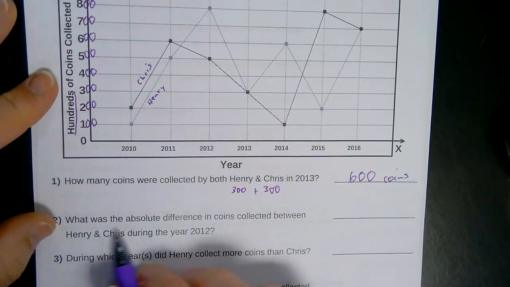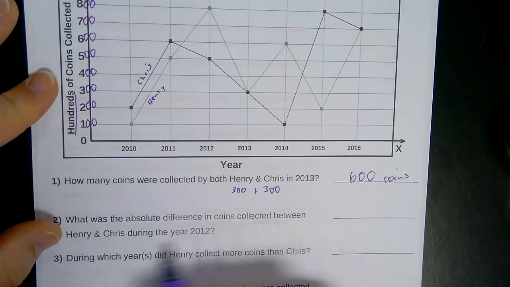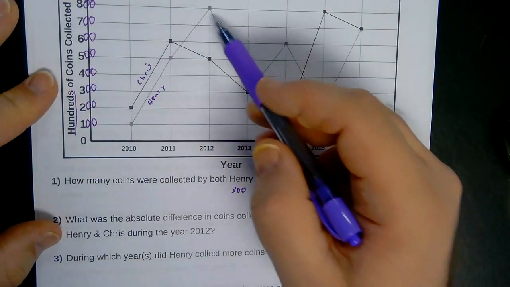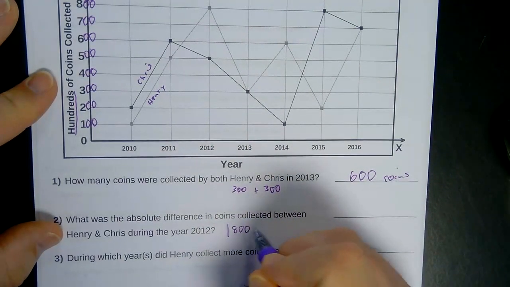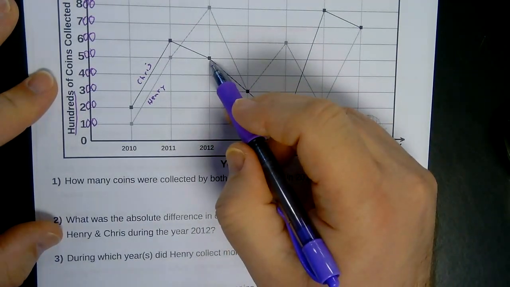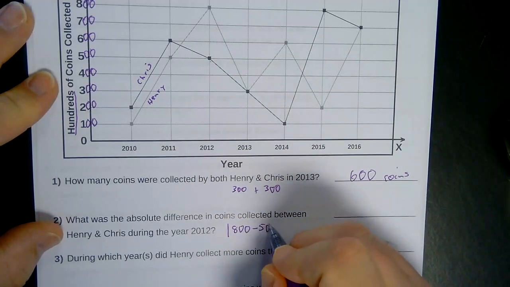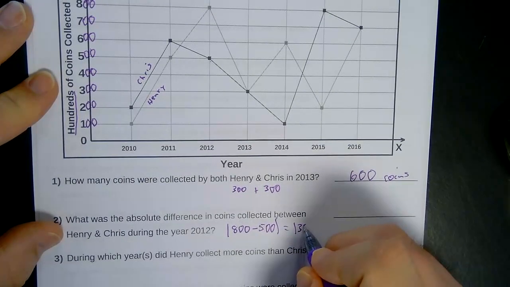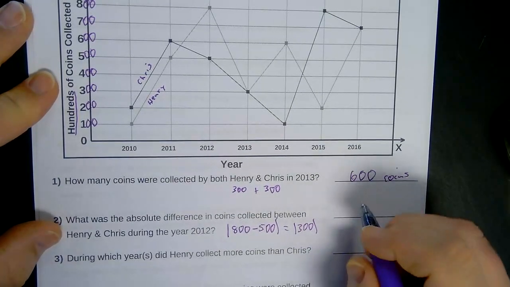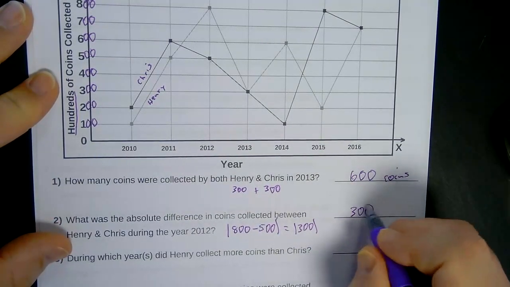Okay, number 2. What was the absolute difference in coins collected between Henry and Chris during the year 2012? The absolute difference, so 800 minus 500, which equals the absolute value of 300, which turns out to be 300.